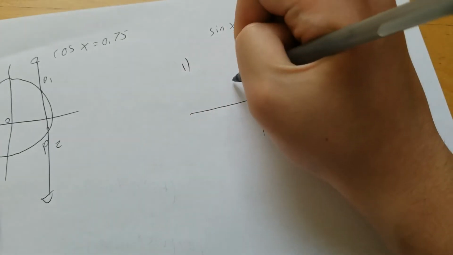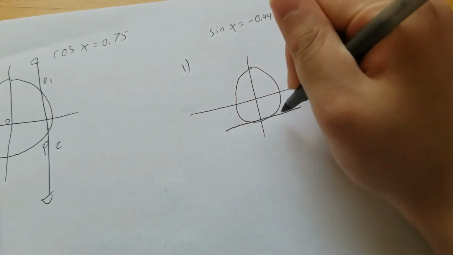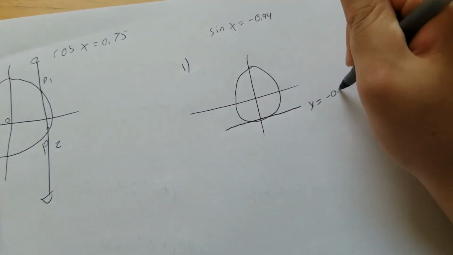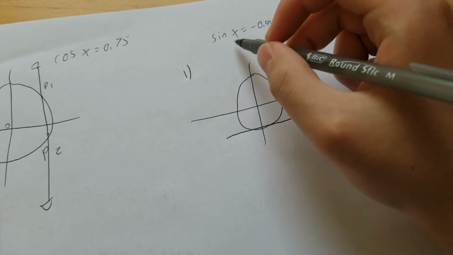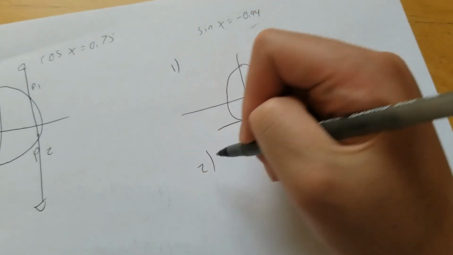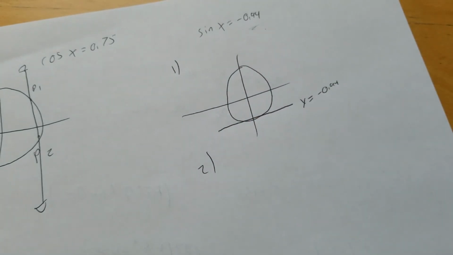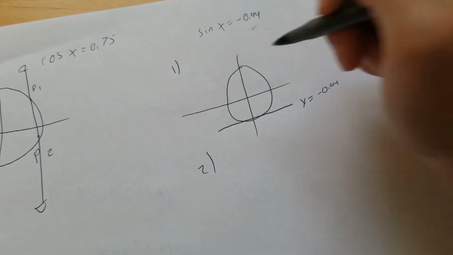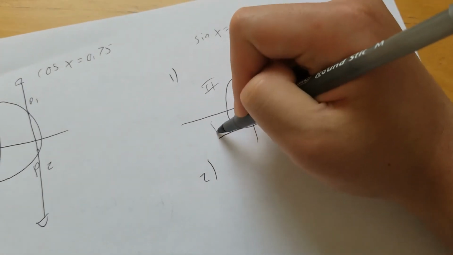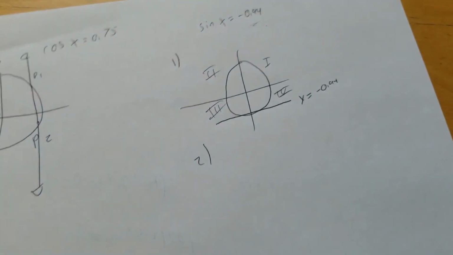So for this example, it is actually negative 0.94. So this is my line, and this is the line. So step 2, you have to identify the quadrants for any points of intersection between the unit circle and the line from step 1. For this example, point P1 is in quadrant 3 and P2 is in quadrant 4. So if you didn't know, 1, 2, 3, 4. Okay, and step 3.